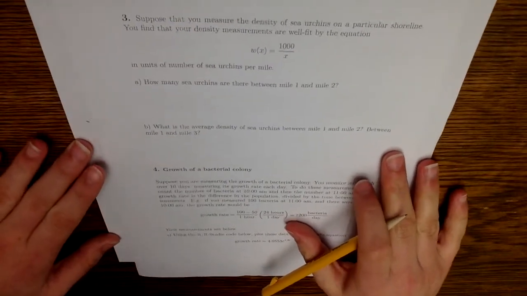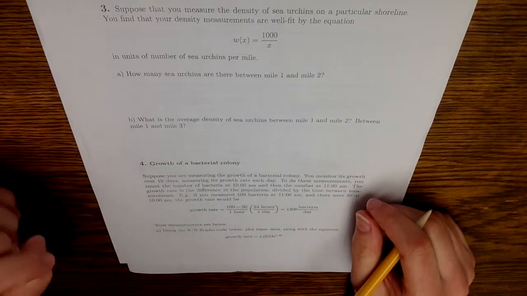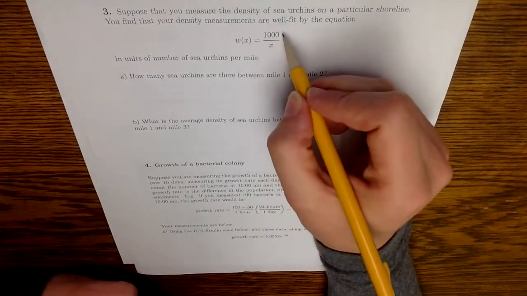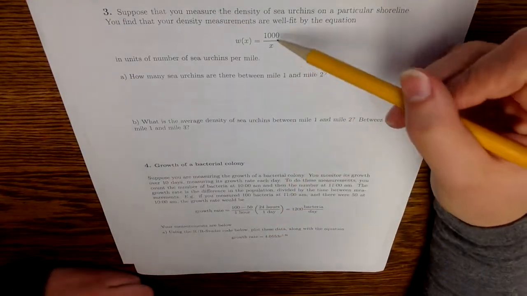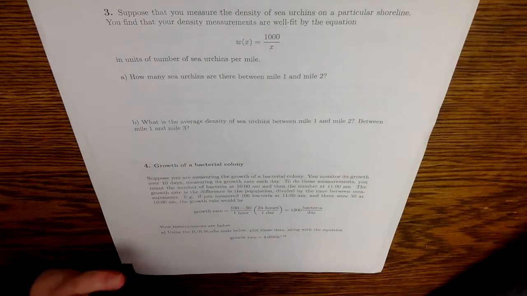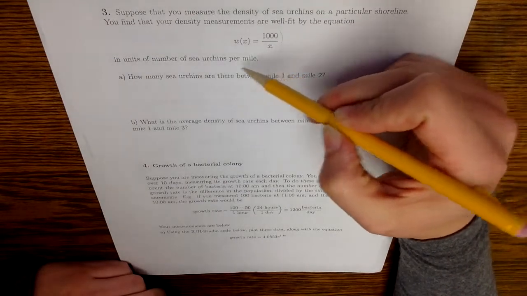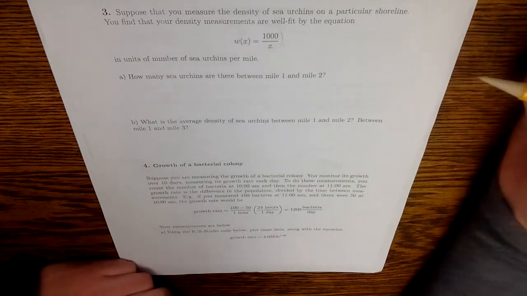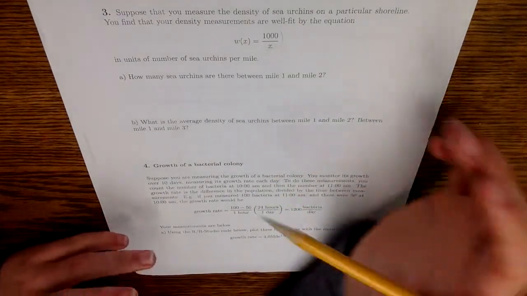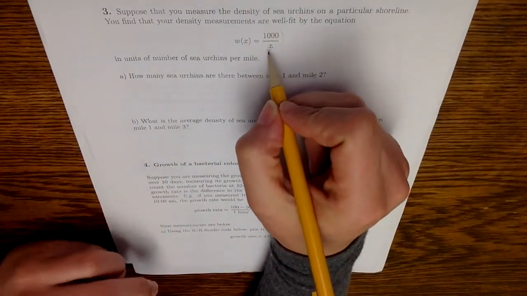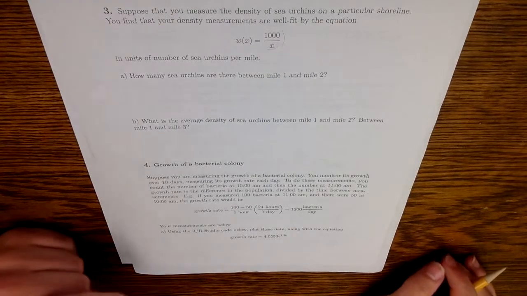Okay, the third problem says, suppose that you measure the density of sea urchins on a particular shoreline. You find that your density measurements are well fit by the equation w of x equals 1,000 over x in units of number of sea urchins per mile. So whatever our measurements were, they're well represented by a function that's defined for all x, so for all distance along the shoreline. So this is going to be changing, so as you move along the shoreline, the density that we expect is always constantly different, right? For x equals 0.1, it's different for x equals 0.2, and all values in between.